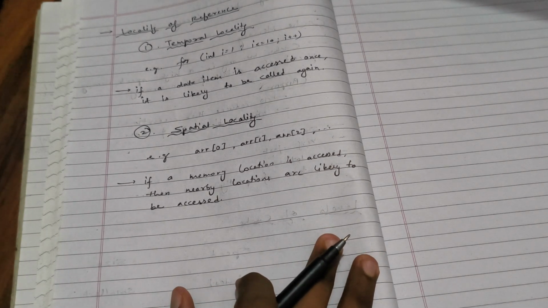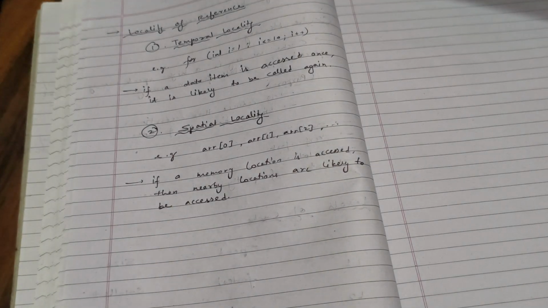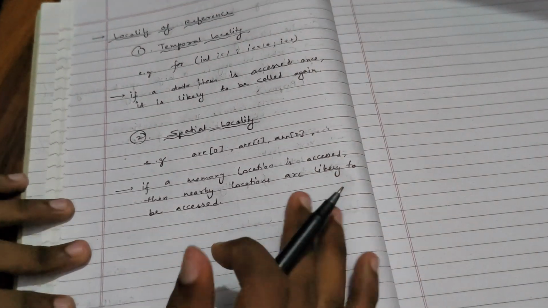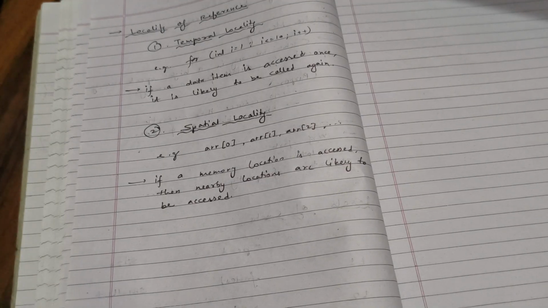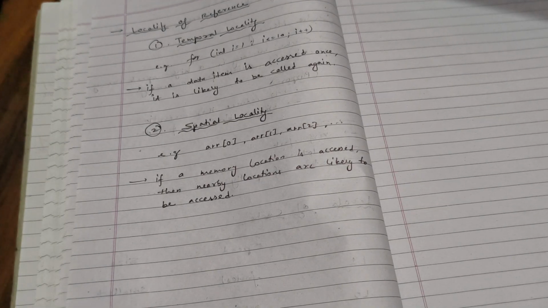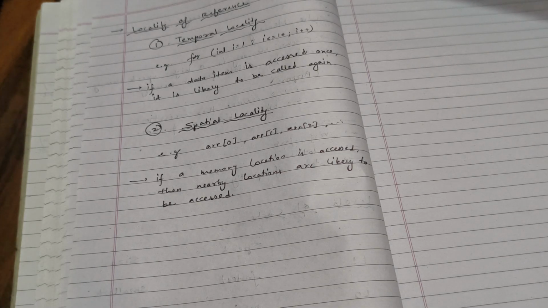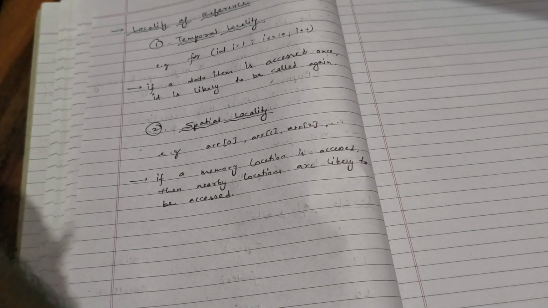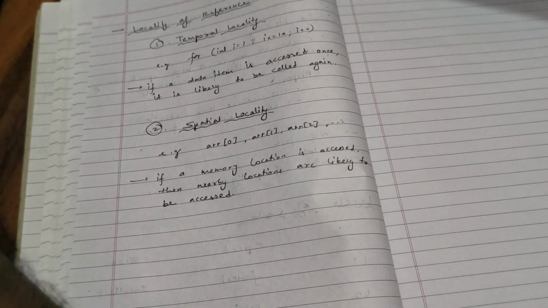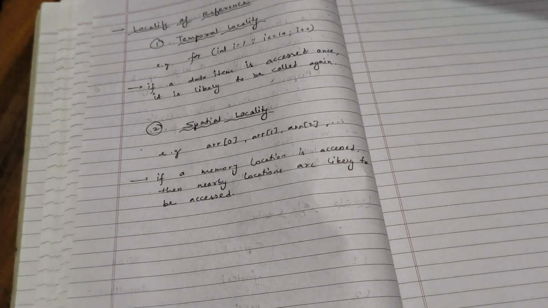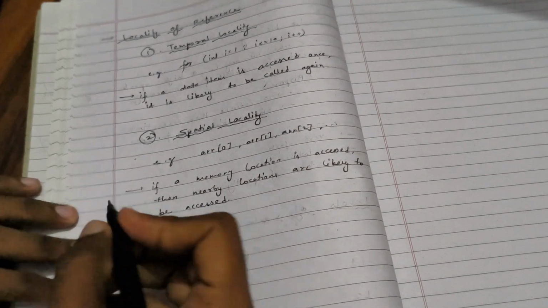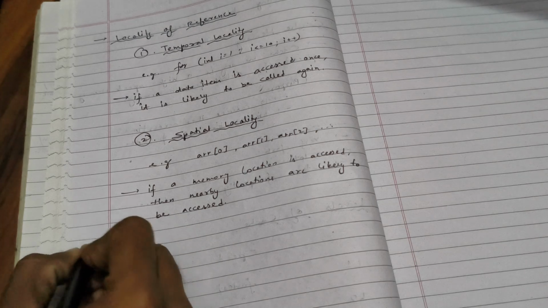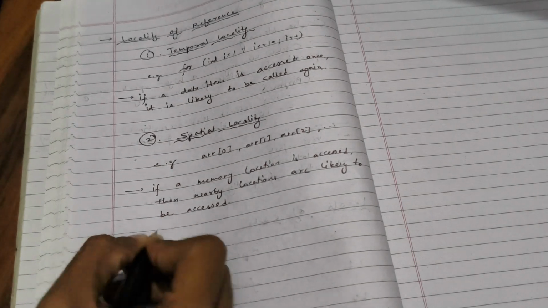Now, let us look at the hierarchy or the working of the cache memory. Like we have discussed, there are three levels within the cache memory as well: level 1, level 2, level 3. What happens is the CPU is getting the data from level 1 of the cache, which is getting it from level 2, which is getting it from level 3, and level 3 gets it from the next level of the memory hierarchy, which is the main memory.